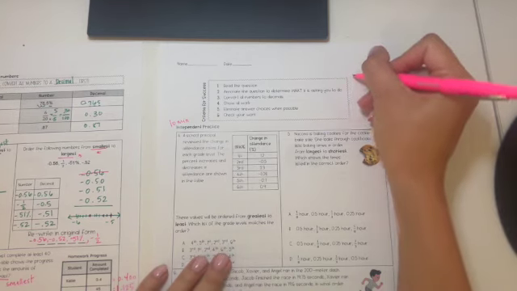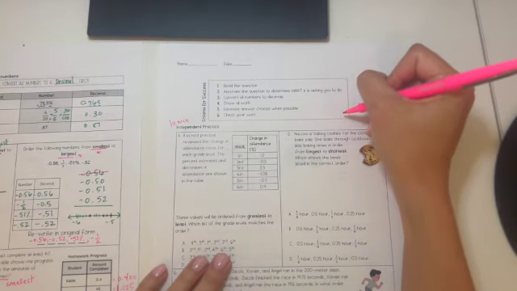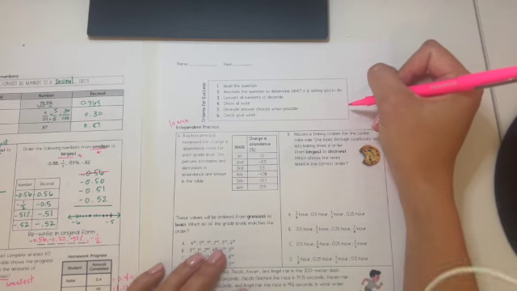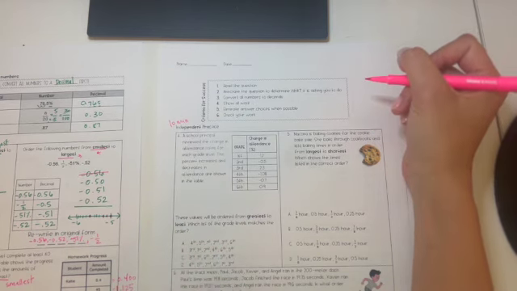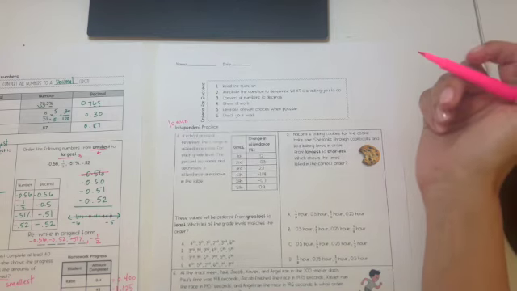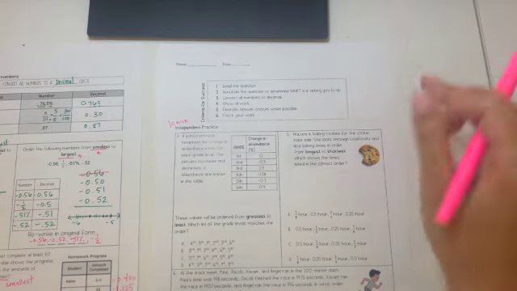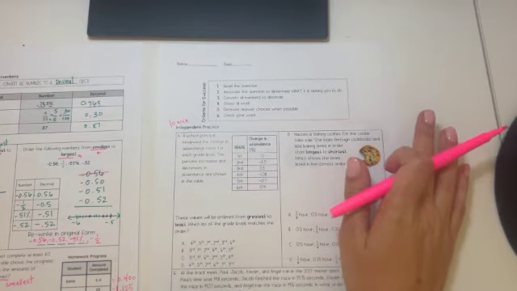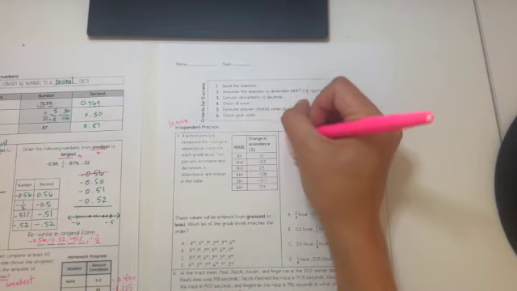Remind them that these are the things that they should see on their paper, so that you can check to make sure that they are doing it correctly. The thing that I would definitely go over before you release them is I would talk about number 5.